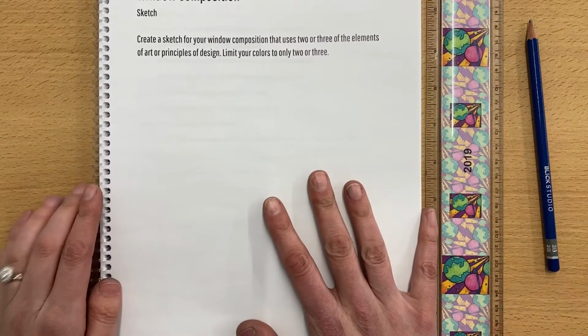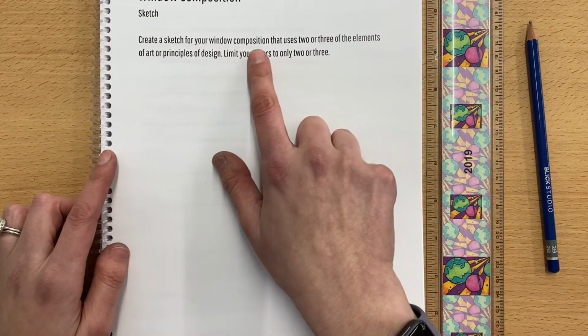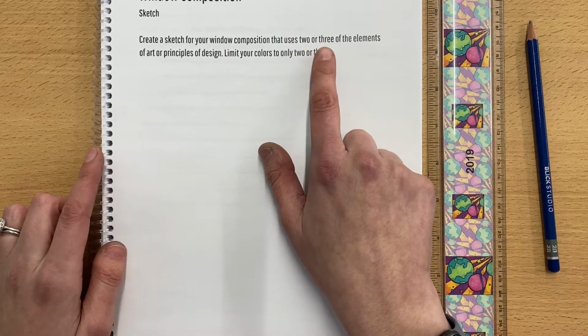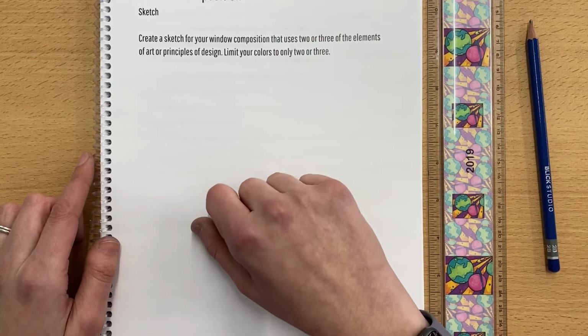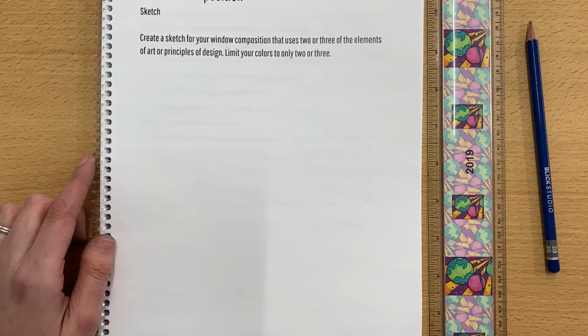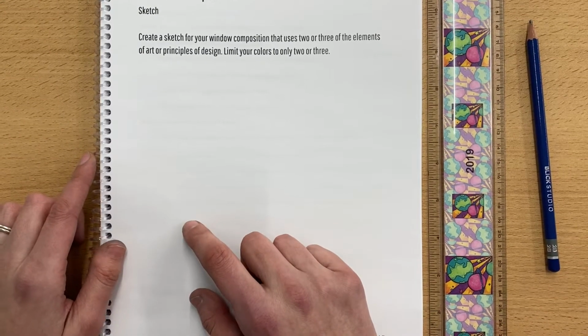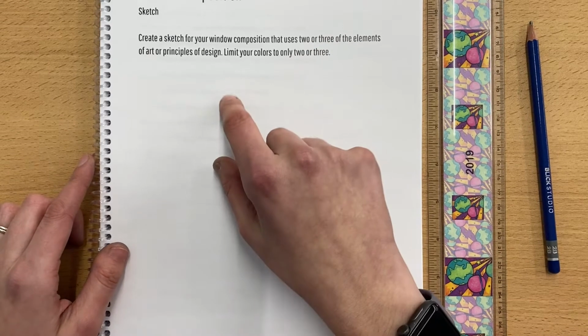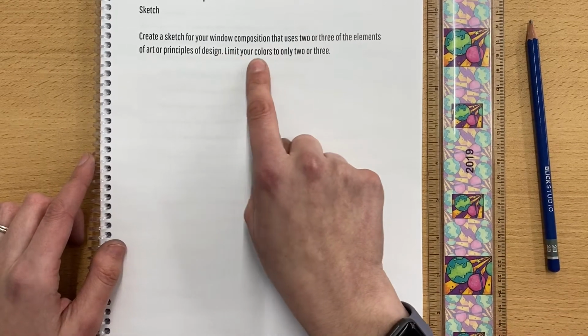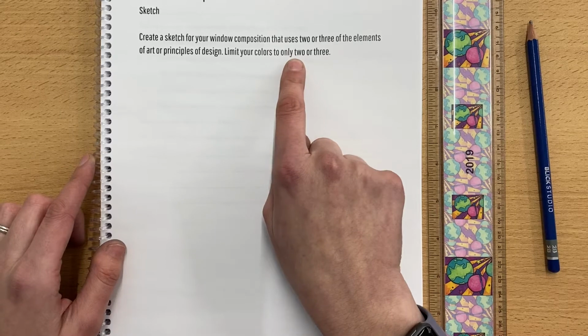Right here you'll see, create a sketch for your window composition that uses 2 or 3 of the elements of art or principles of design. So you want to have at least 2 or 3. You'll probably have more even if it's by accident, but plan on 2 or 3. And then this part is important. Limit your colors to only 2 or 3.